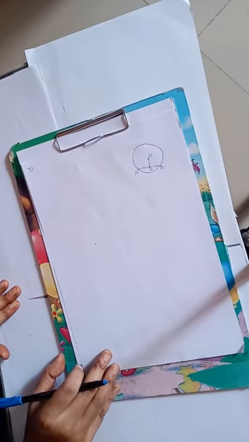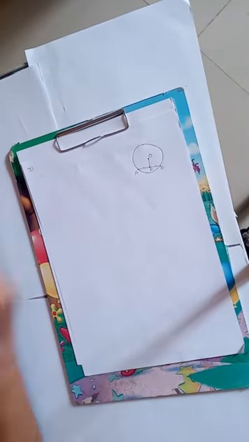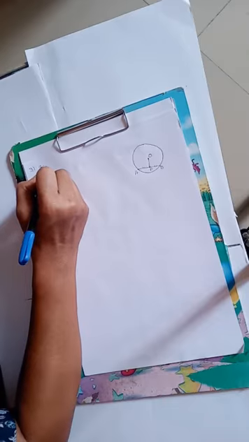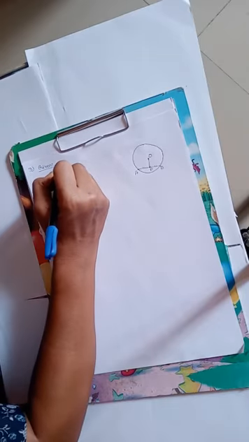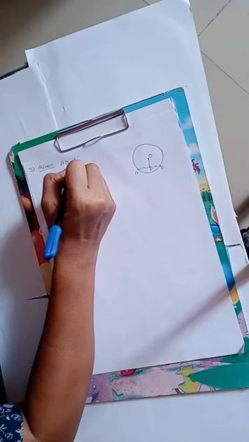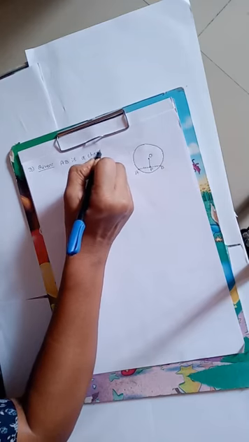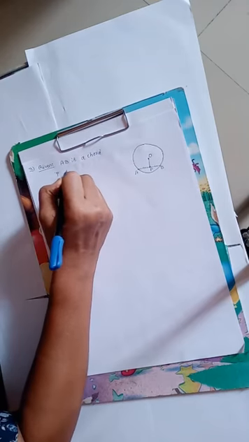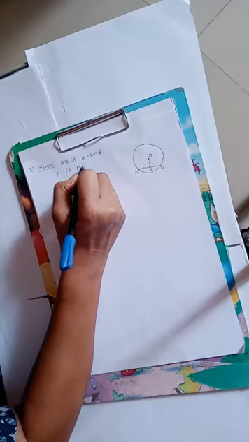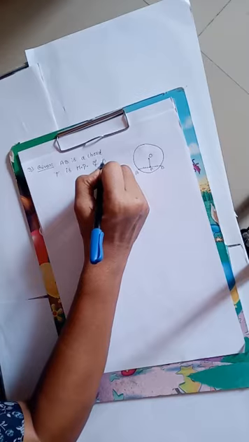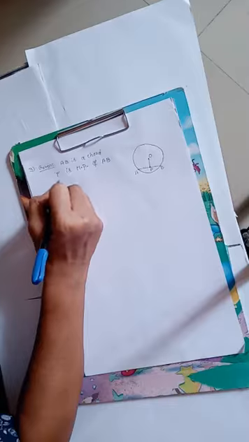See, first step, whatever is given here: AB is a chord, P is the midpoint of AB. So therefore this implies what?